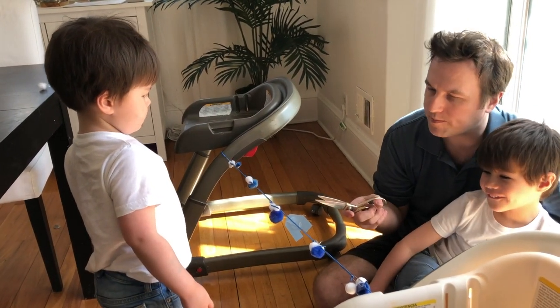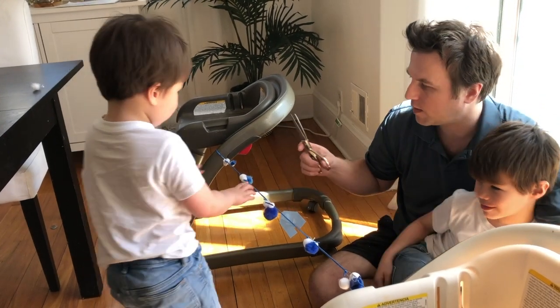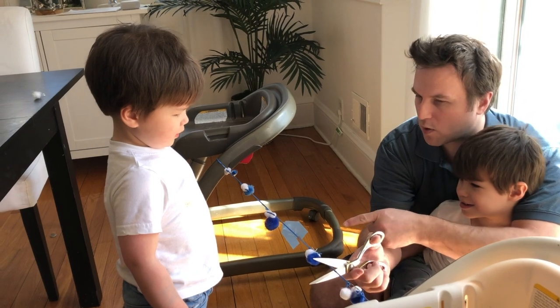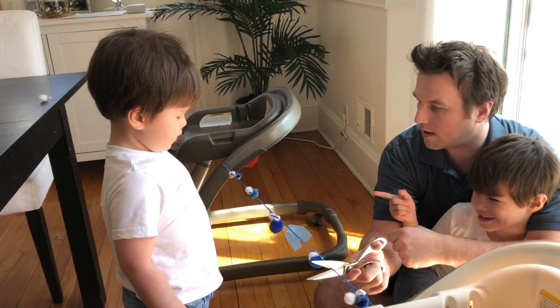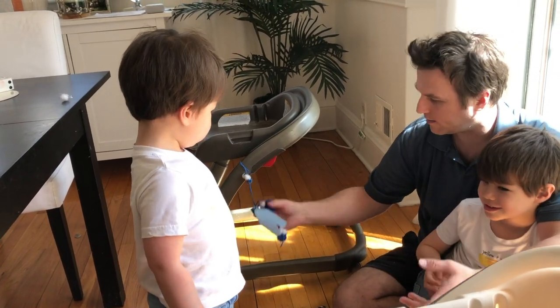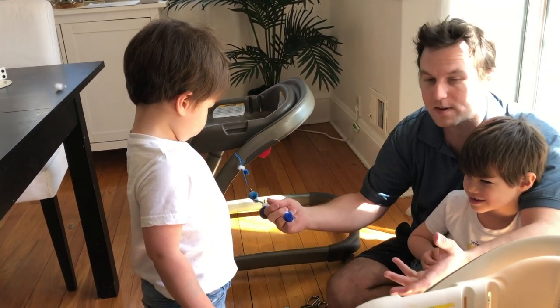I don't know. What do you think? I think that way. You think it's going to go that way? Let's see. I'm going to cut it. Which way is the boat going to go? That way. Let's see, and it does. It goes that way. But can we do it again? Yes. Well, we can't because it's broken.